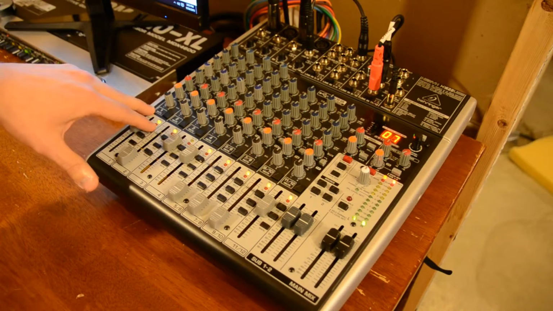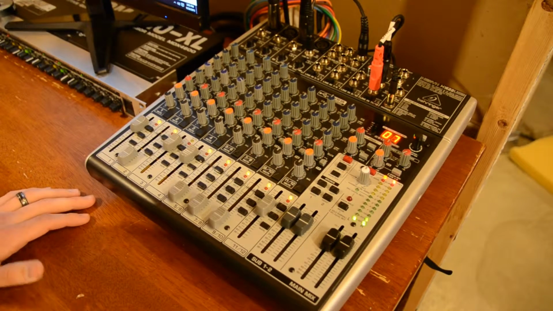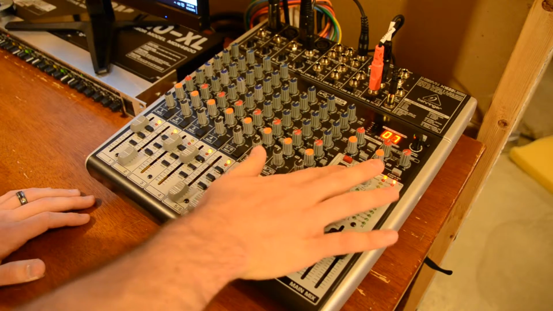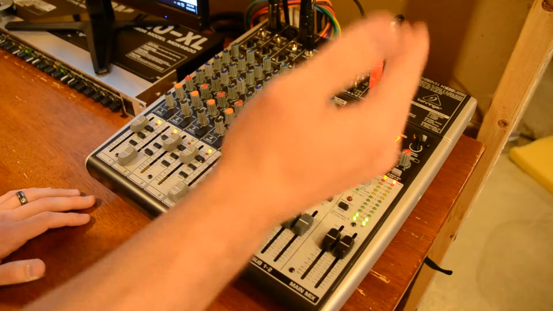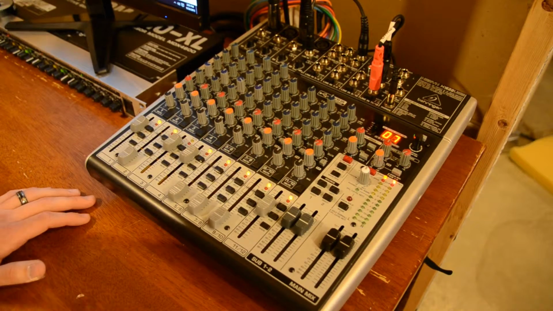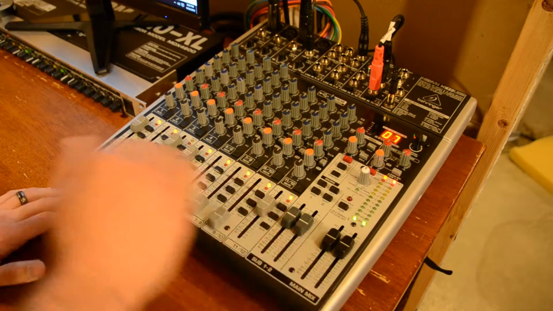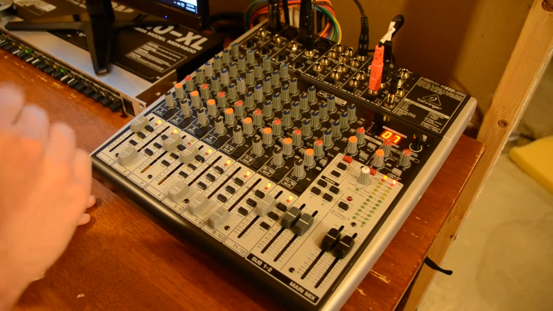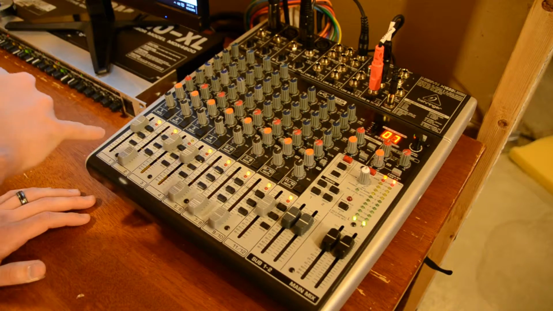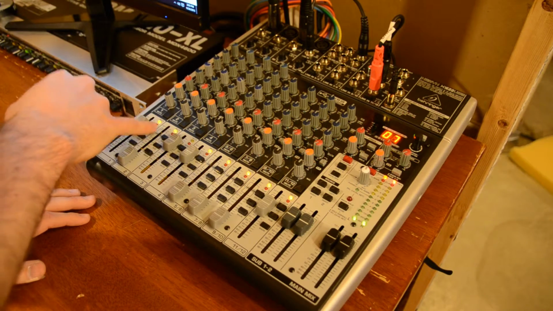After that, we have the solo. The solo is a special bus that is different from the other buses on the board. Solo basically interrupts anything that is happening on the control room. It cuts it out, and all you hear is the solo bus on the control channel. It doesn't affect the main channel or the main bus at all, and you will hear the fader level of that channel.